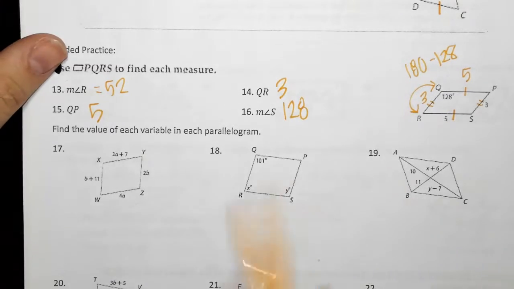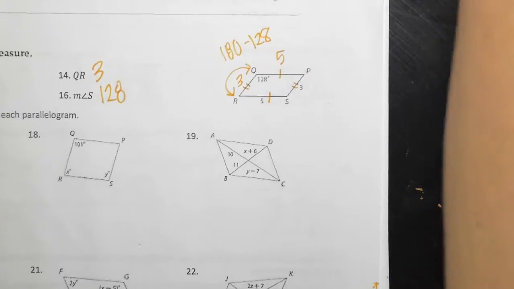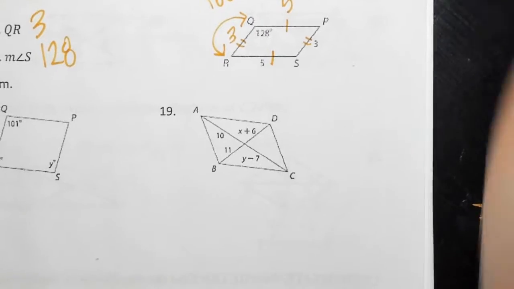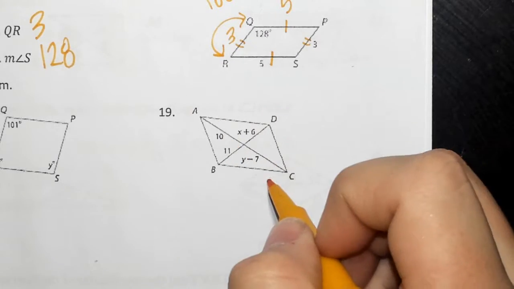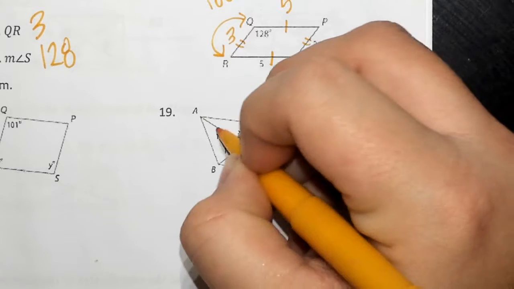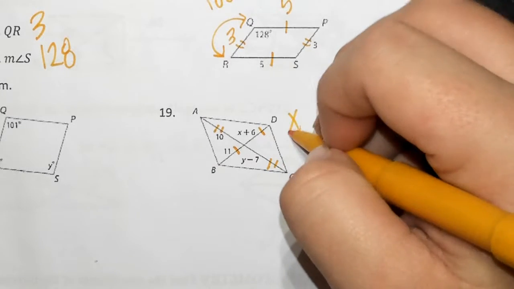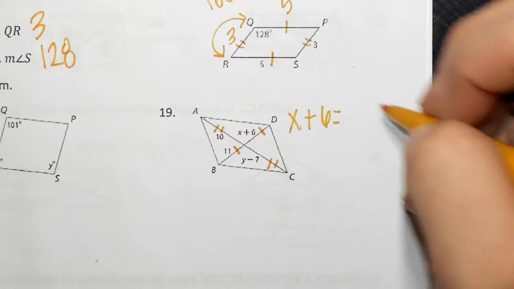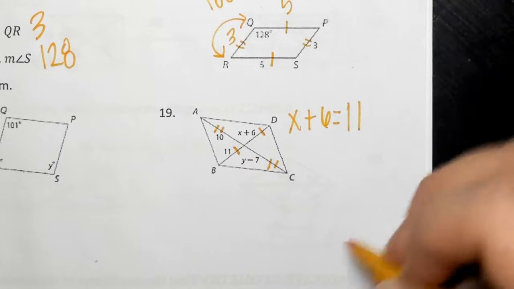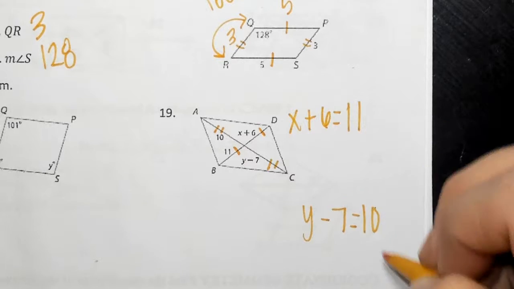Okay, I'm going to skip 17, 18, 20, 22 because I want you to practice those. Let's do 19. Well, if it's a parallelogram, then its diagonals bisect each other, which means this is congruent to this, and this is congruent to this. So I would set x plus 6 equal to what? 11. And y minus 7 equal to 10.